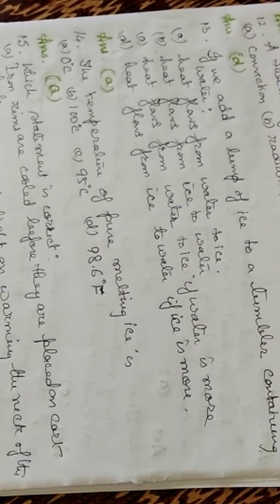That is, the thermos flask minimizes the flow of heat due to all of the convection, radiation, and conduction processes. If we add a lump of ice to a tumbler containing water: heat flows from water to ice, heat flows from ice to water, heat flows from water to ice if water is more, heat flows from ice to water if ice is more.